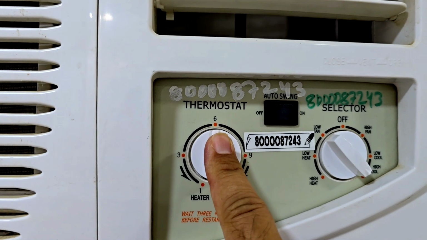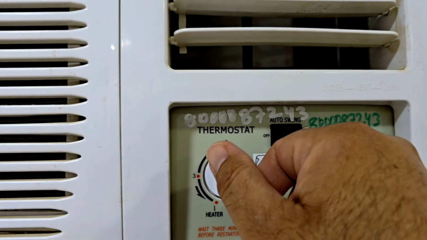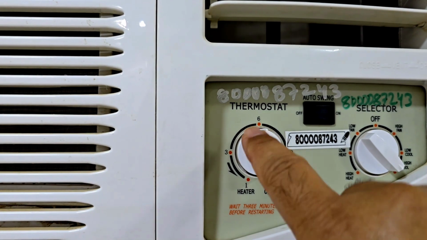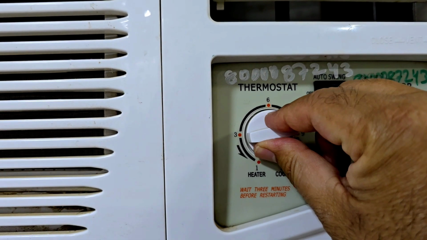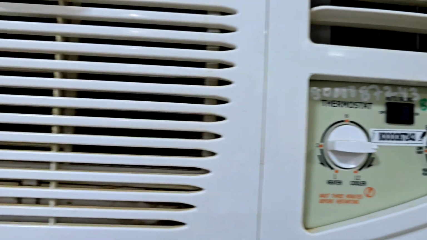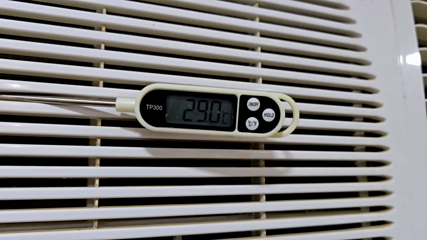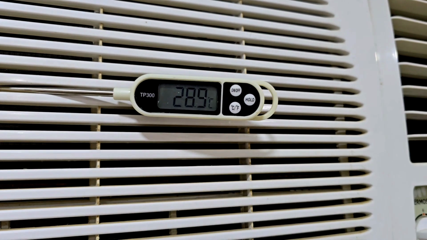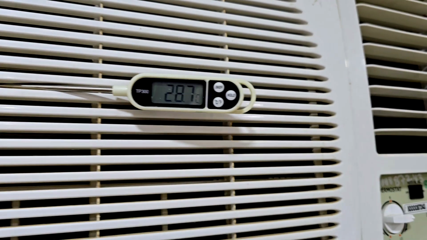It came to 23. Now we will check on number 9. More cooling because it's the cooler side. More cooling. So we will put this on number 9 and see how much temperature will come here. Now it's 29. We'll wait for it. Once it reaches, I will show you at that time.